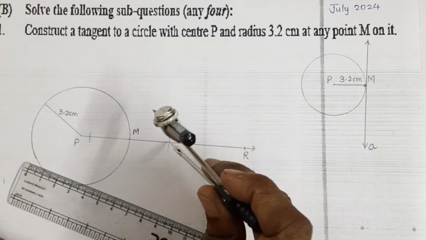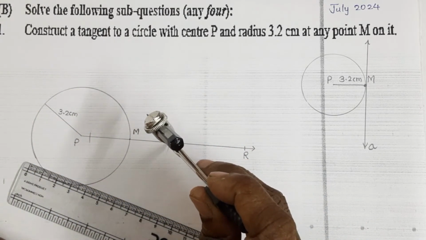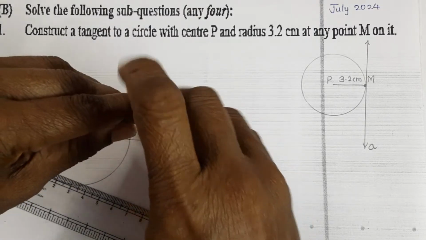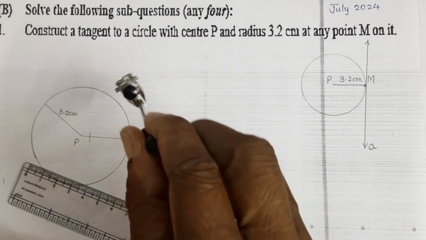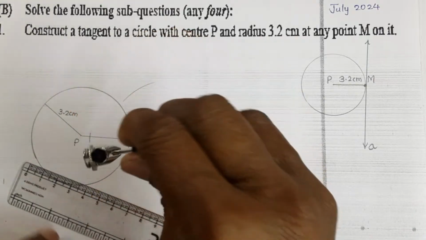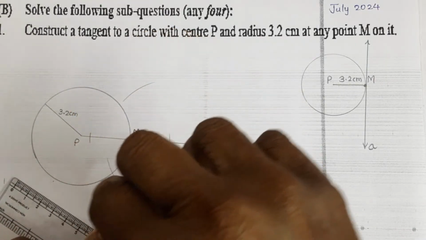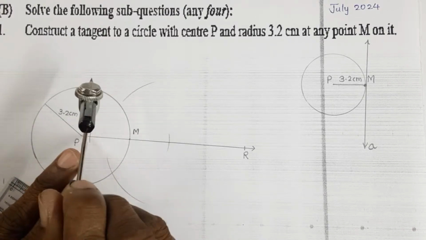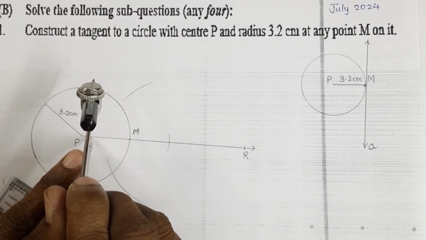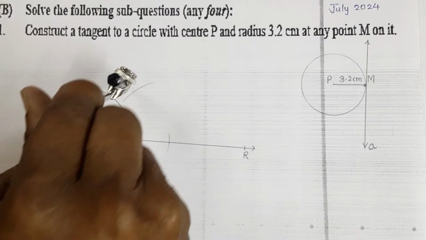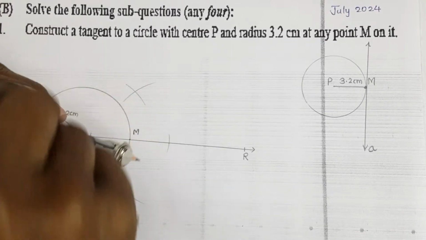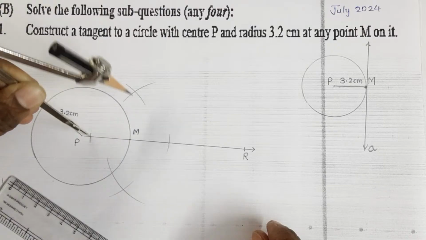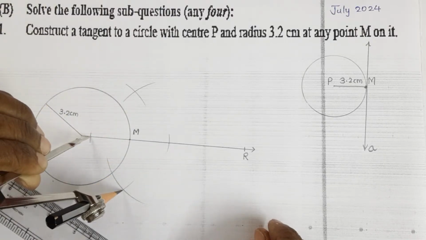Okay, and then students, take a specific distance greater than half of it and make the arc upper and lower. This way, students. Okay, this way, students. This way you have to make the arc.